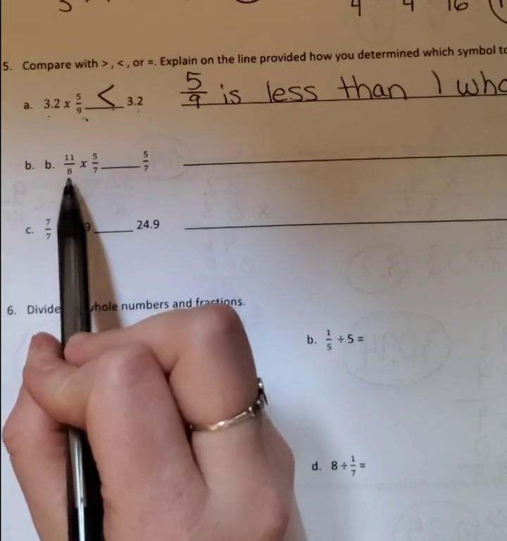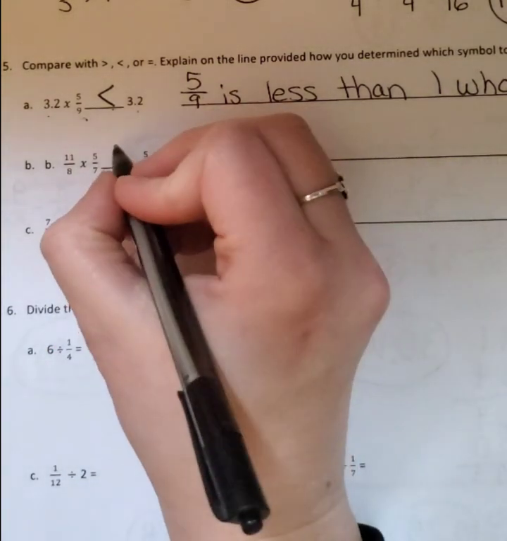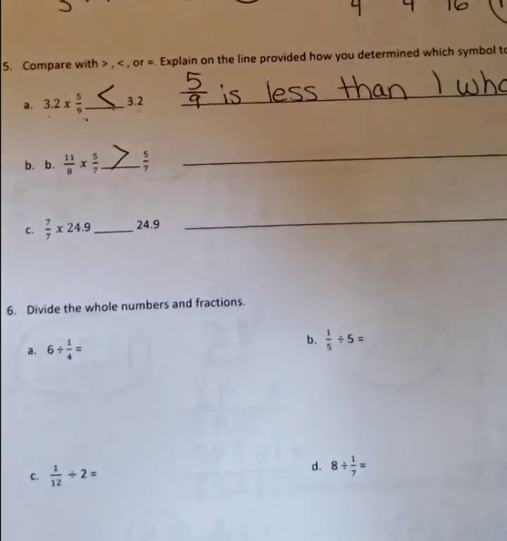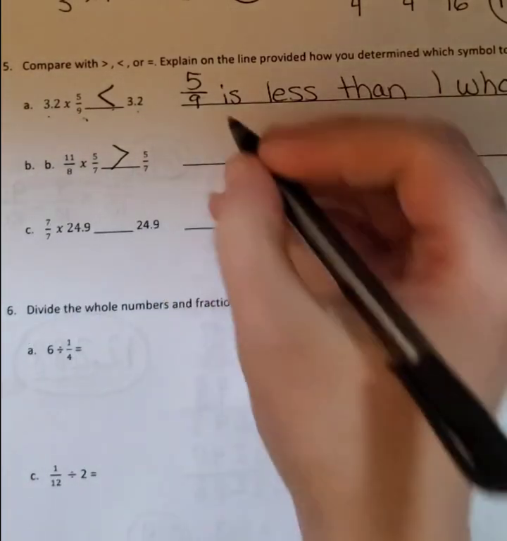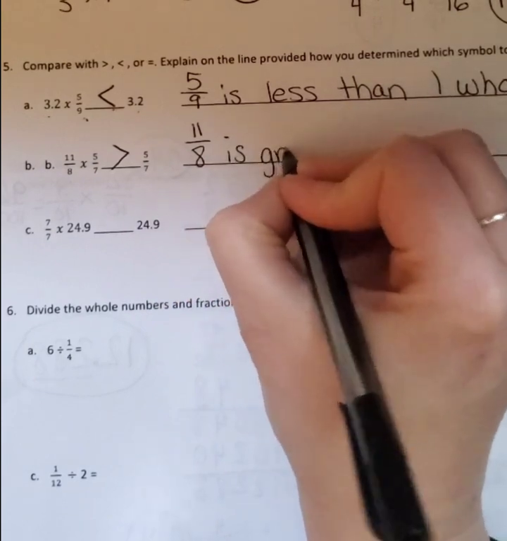Less than 1 whole or more than 1 whole? 11/8 is greater than 1 whole. So that means I need a greater than symbol here. And we're going to write 11/8 is greater than 1 whole.